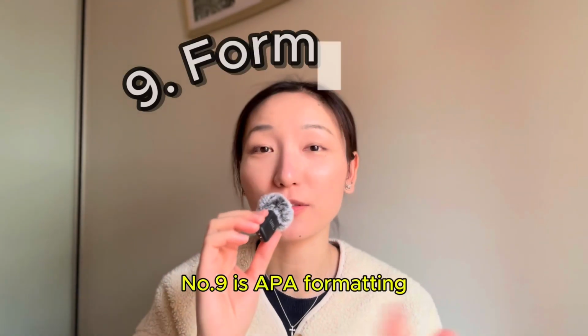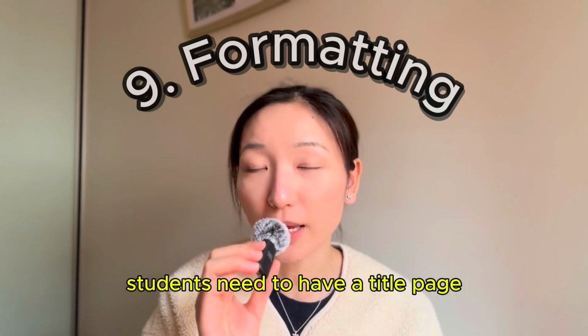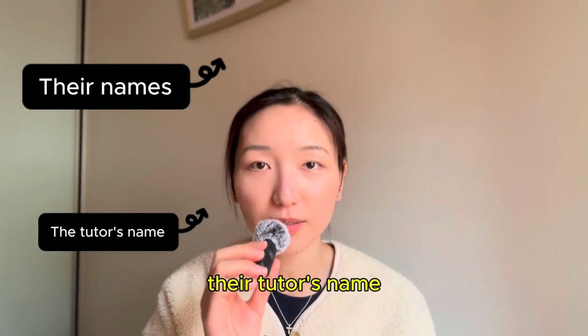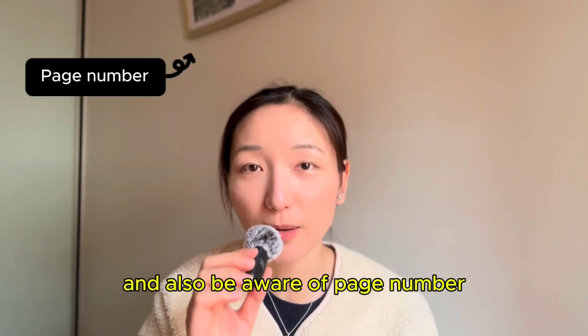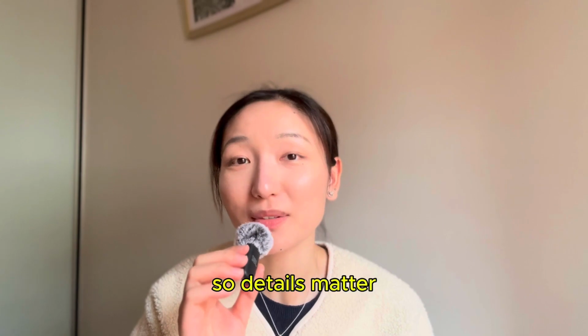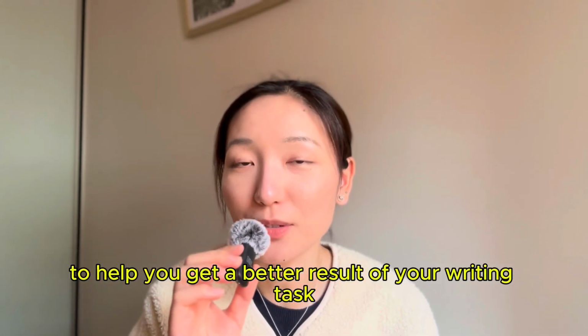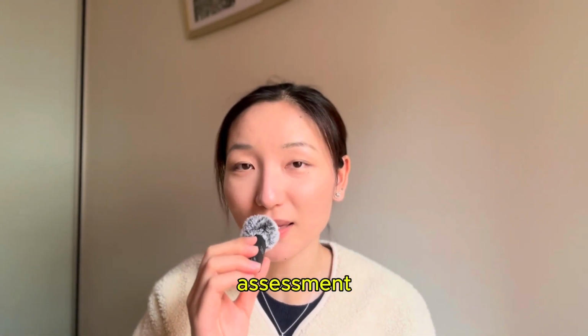Number 9 is APA formatting. APA formatting is more than APA referencing. Students need to have a title page where they have their name, their tutor's name, title, deadline, college name, and also be aware of page number, indentation, spacing, certain font size, and font style. So details matter there to help you get a better result of your writing task. So these are the 9 criteria of academic writing assessment.